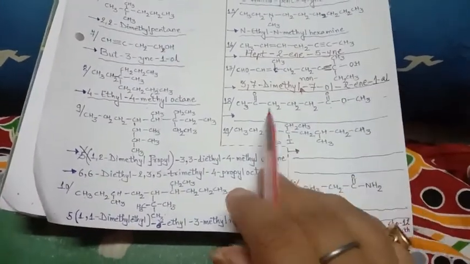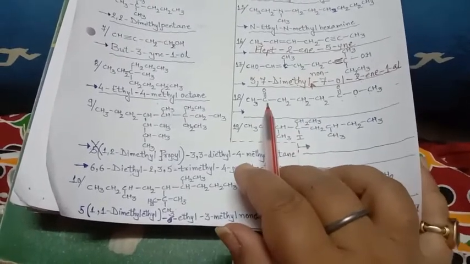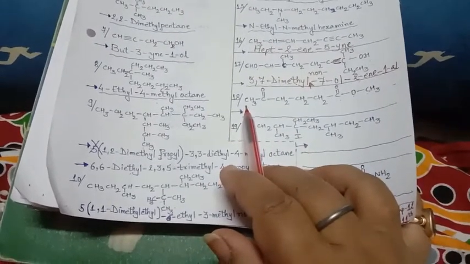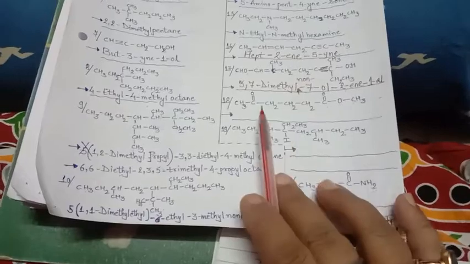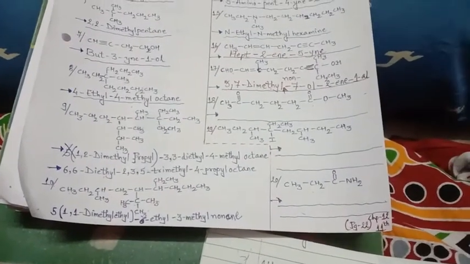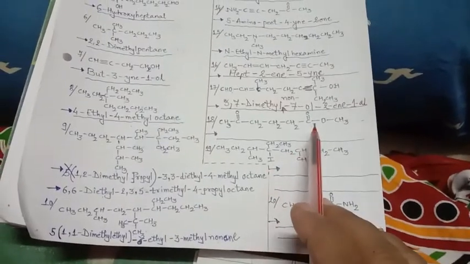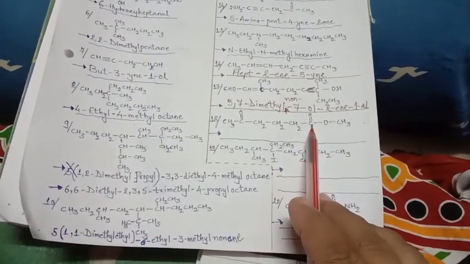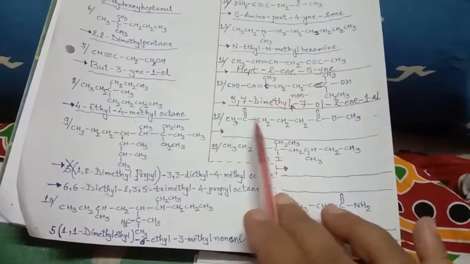After methoxy, how many carbons are there? 1, 2, 3, 4, 5, 6. So it is hexane. Now on hexane what is given? Where are the two groups? On 1 and 1 more. So what will be the name here? Methoxy hex 1, 2, 3, 4, 5.